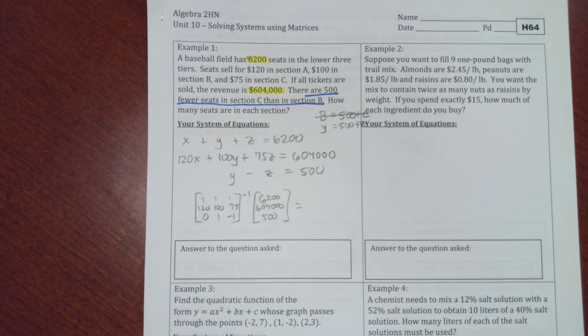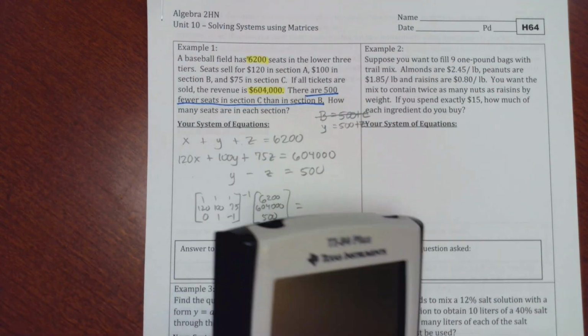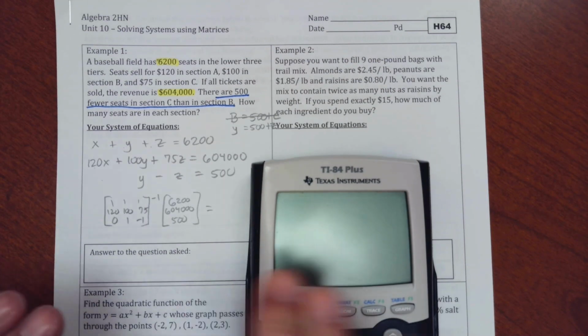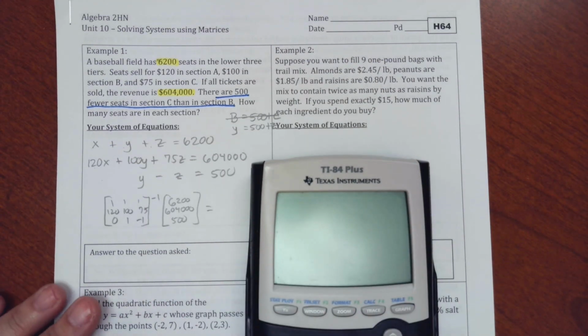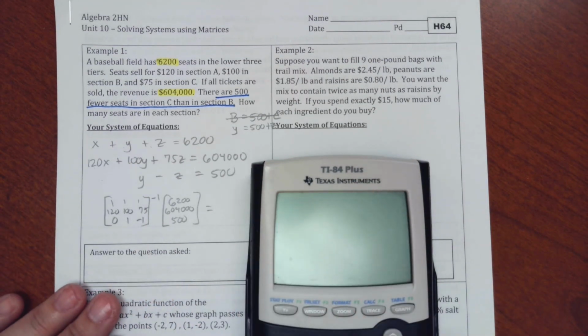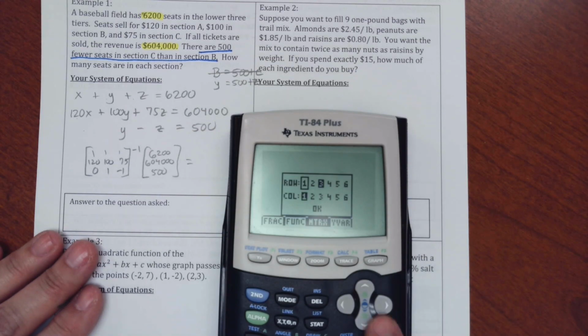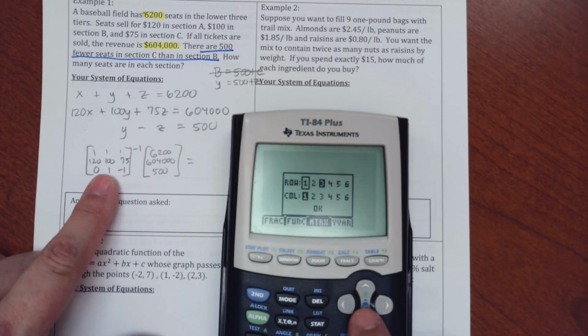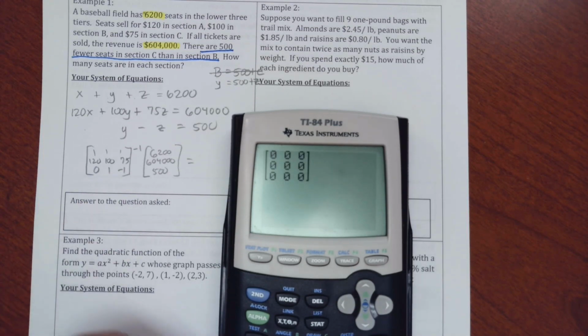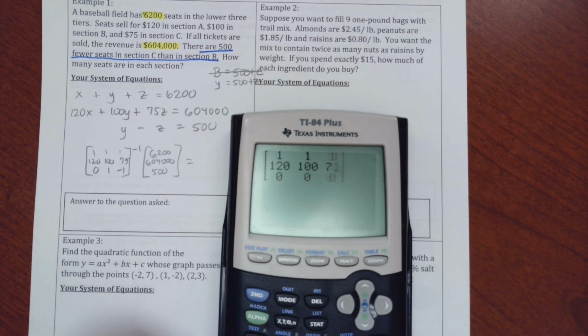All right, so here we go. So I'm going to do this like this one time, and then I'm going to assume you can see what I'm doing on the calculator, so I'm not going to do this part anymore. So to get our matrix, I'm going to go to alpha and then zoom and build this 3 by 3 matrix. All right, so we got 1, 1, 1. We got 120, 100, and 75.